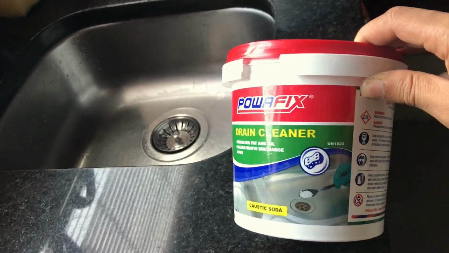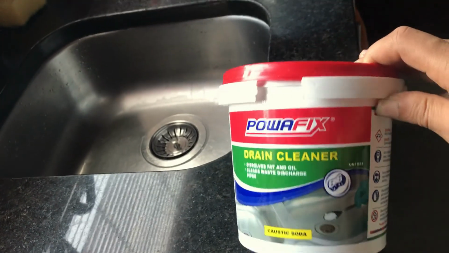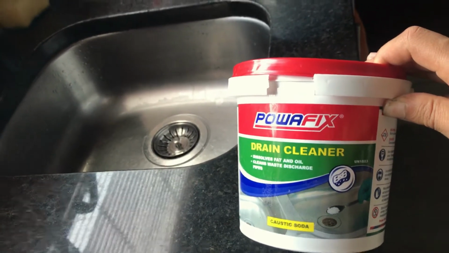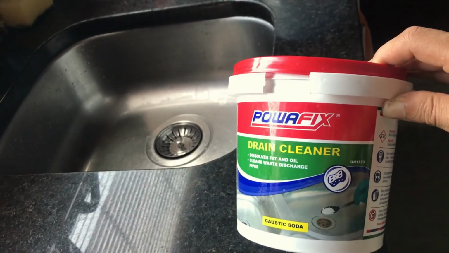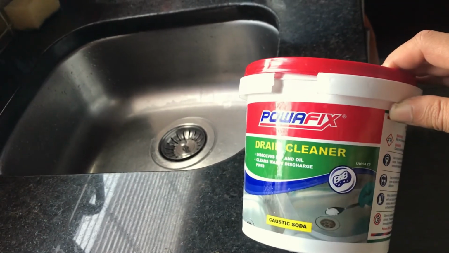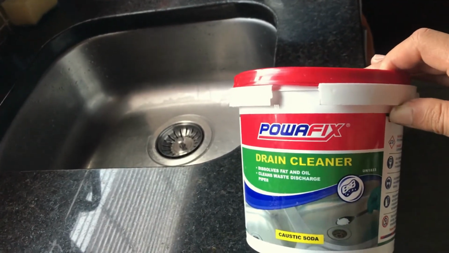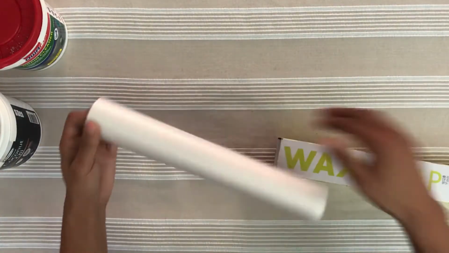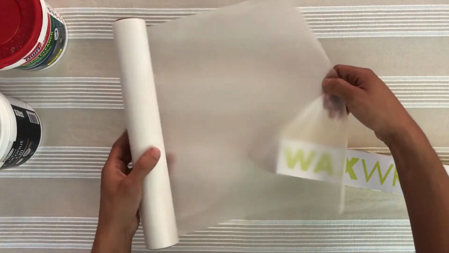The most accessible way to get caustic soda is in the form of drain cleaner, which you can find at most hardware stores and retailers. I've never seen a drain cleaner product that doesn't just contain caustic soda, but just to be safe, make sure it only contains caustic soda with no other additives, like this common brand Powerfix. Unless you're working with a silicone mold, to line your mold you're going to need some baking paper.